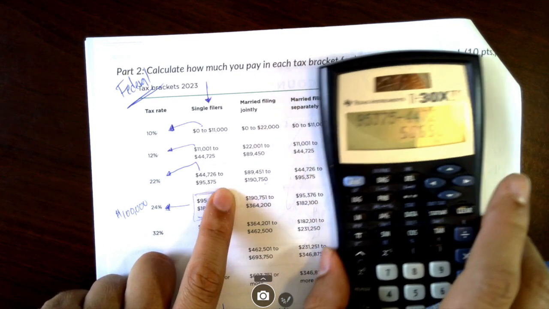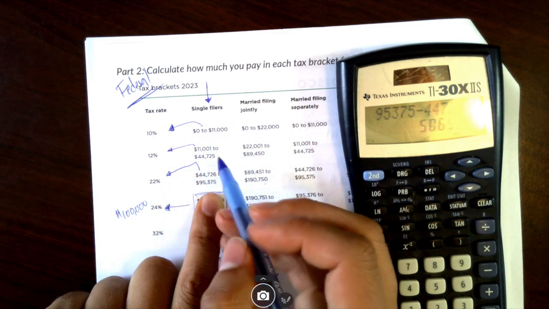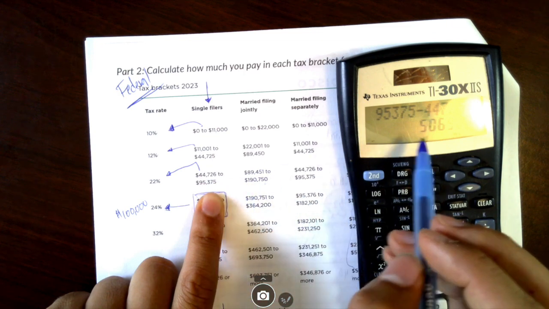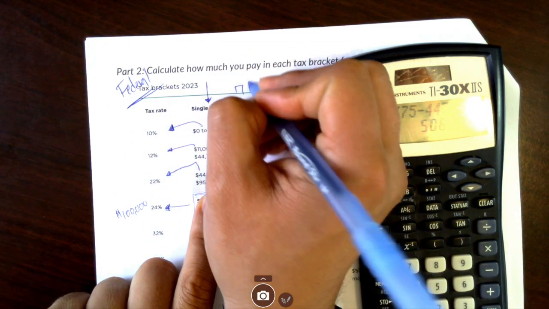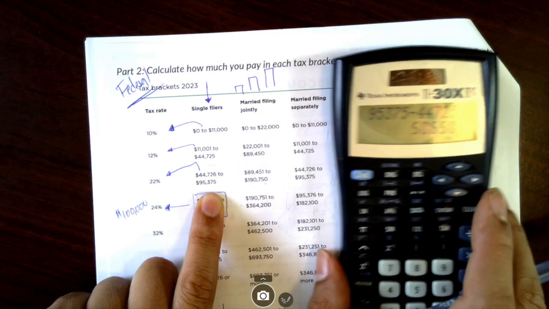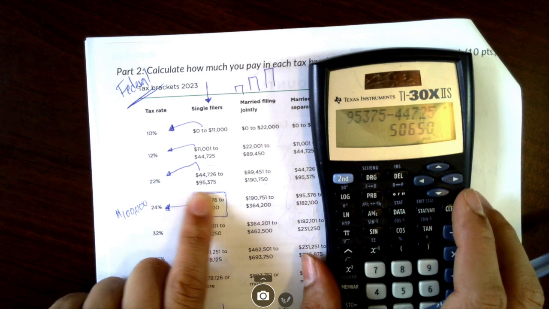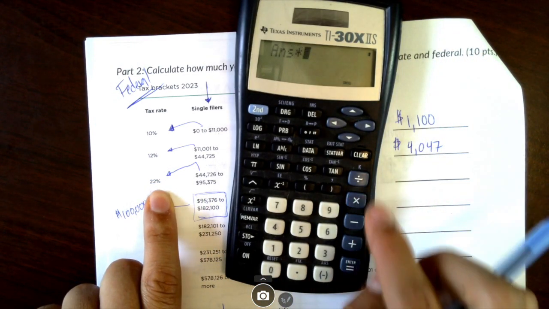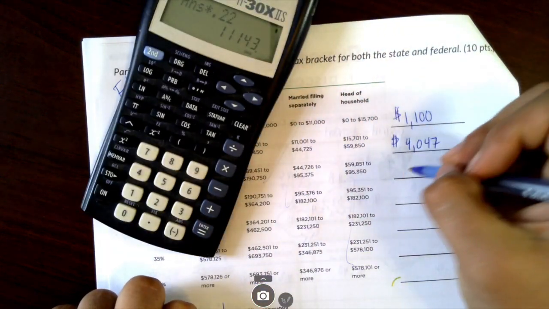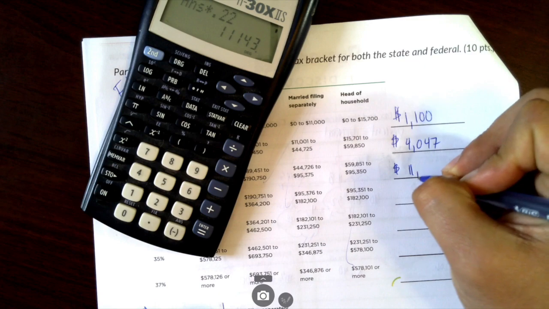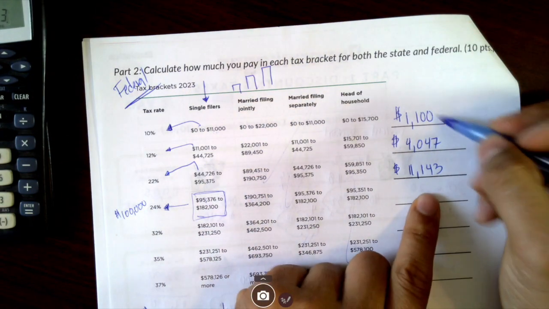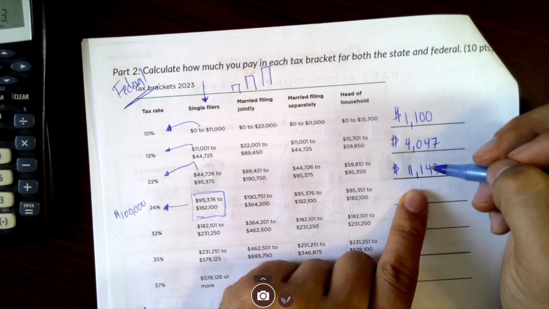So the first amount was 11,000. The next amount was like 30,000. This next amount is 50,000. Because remember, it keeps growing like in piles. This 50,000 is going to be taxed at 22%. So I'm going to do times 0.22, and that's $11,000. Wow, so that's a good amount. $11,143. So far, I've been taxed this amount, okay?